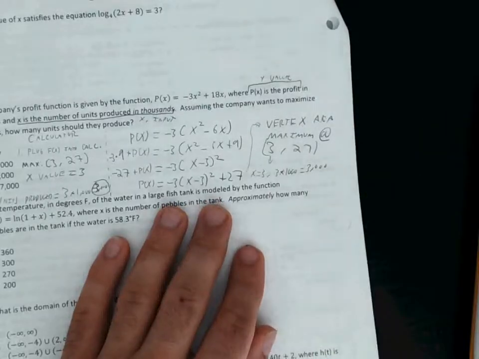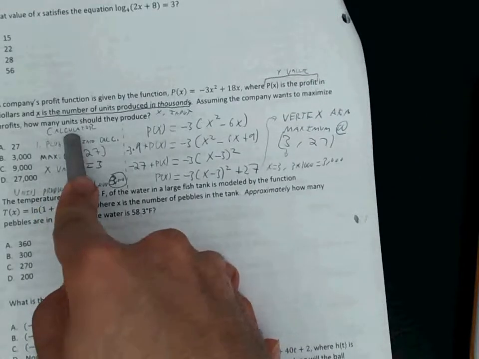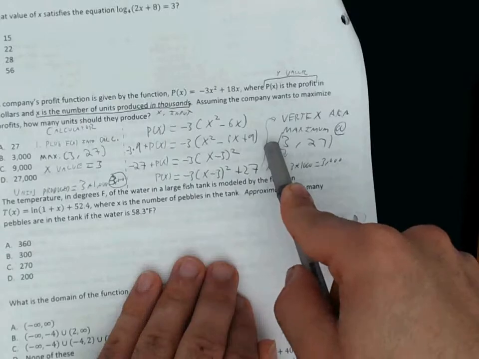So that's showing you how to do it both with your calculator and without your calculator.